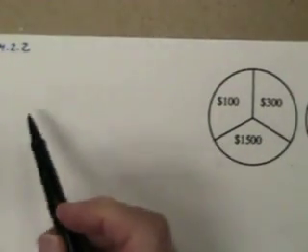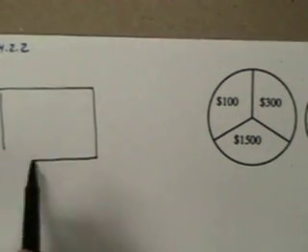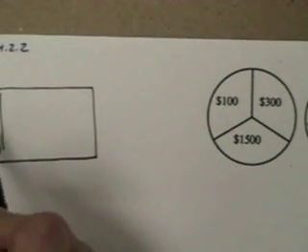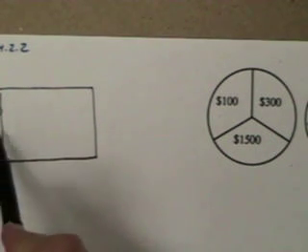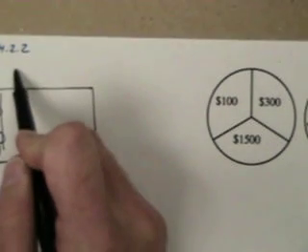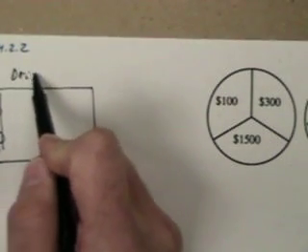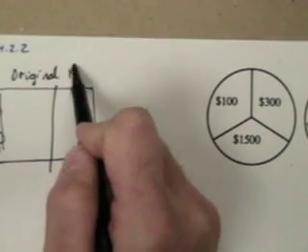And they asked us to organize it. So if I make that, I'm going to do it into a table. My table is going to have the original values, 100, 300, and 1500. And if I have the original winnings, I'm going to put that here, and this is the double winnings.